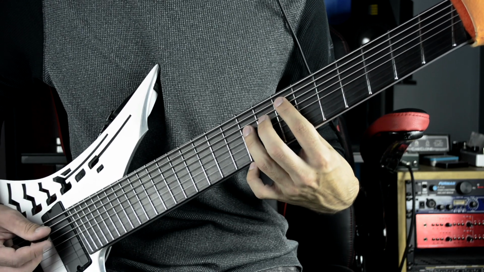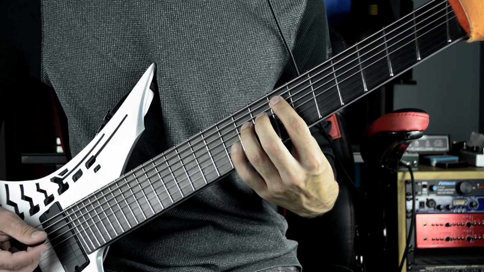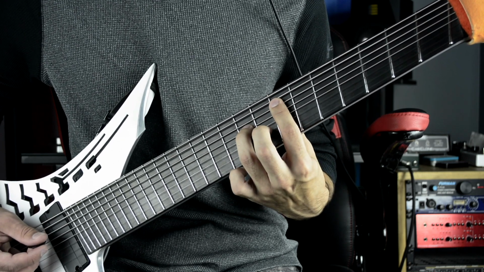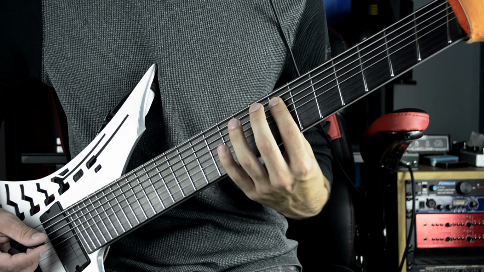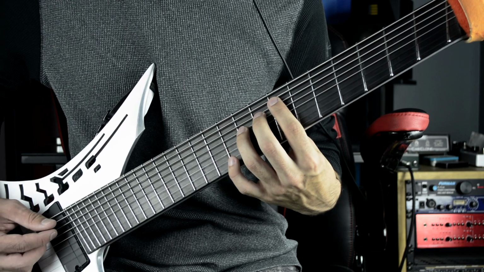And then we're going to go up here to the 7th fret on the 6th string, playing a normal power chord. And then between the 6th and the 5th string, the 5th string's notes are going to change while you're keeping your pointer finger on the 7th fret. So that's going to be played.